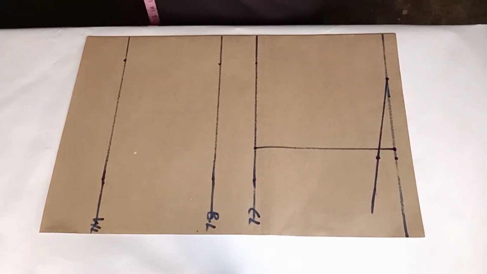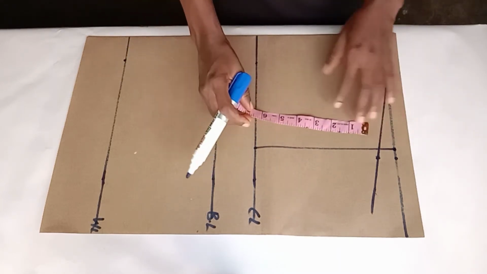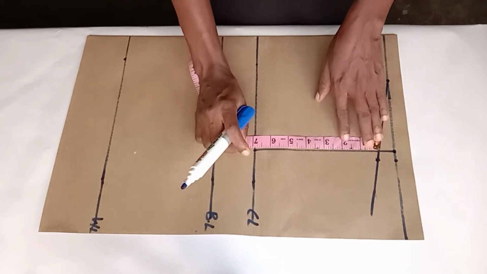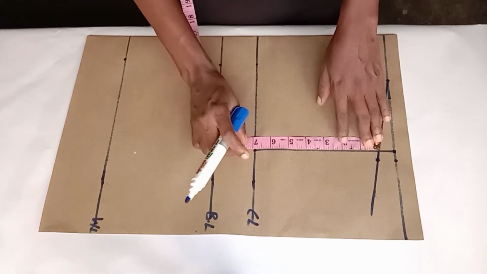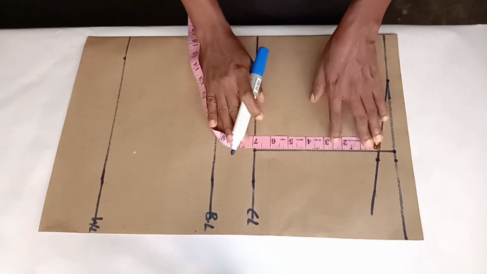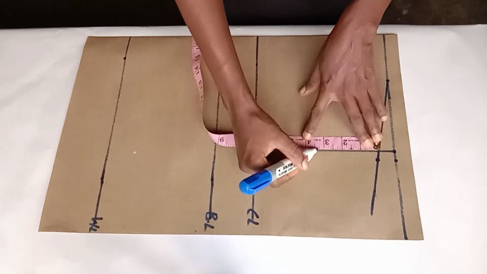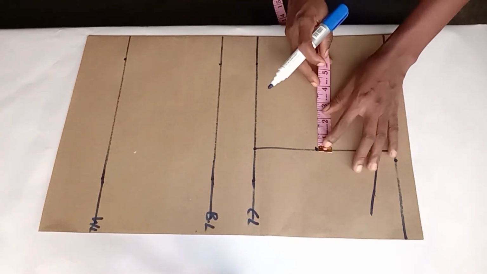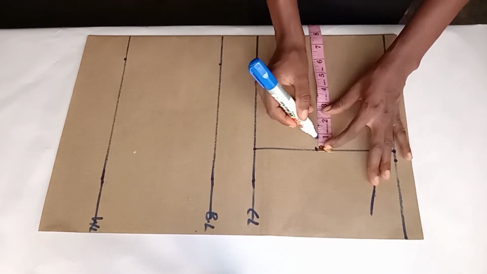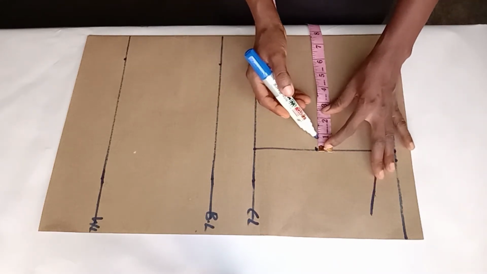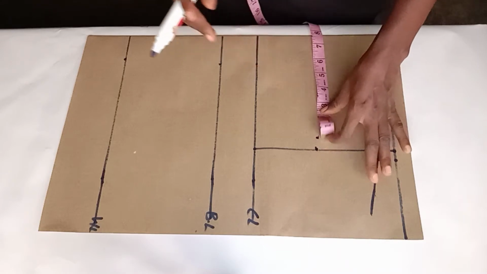Now at this point, let me draft the armhole first. From your shoulder slope to the chest line, you get the midpoint. What do I have here? I have 6 7/8 inches. So half of that right here. Then at that point, you come in by 3/4 of an inch for the front armhole, whilst this still remains the back armhole. The front armhole curves in deeper than the back armhole.